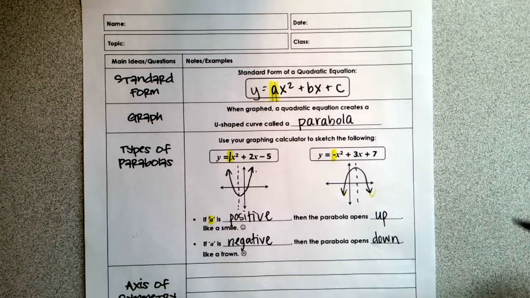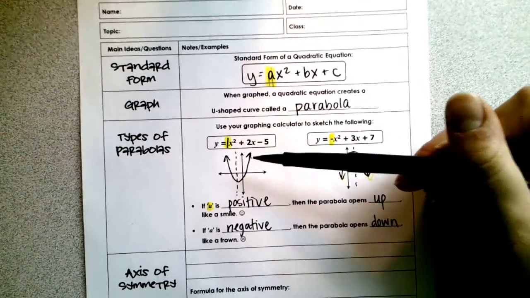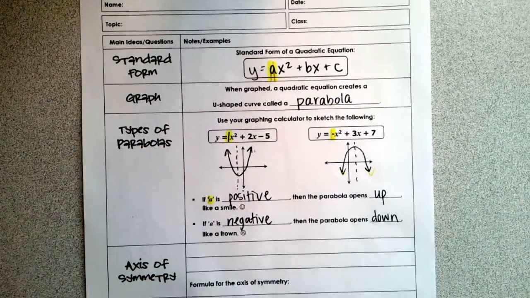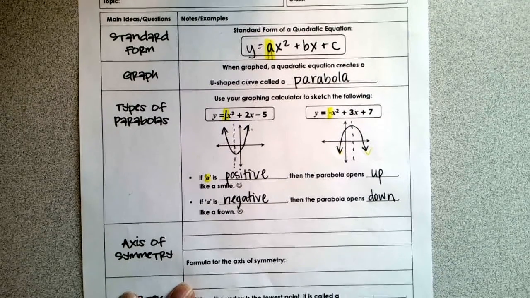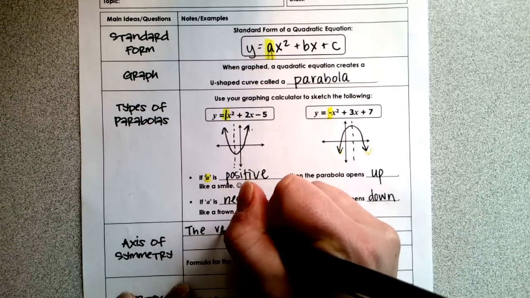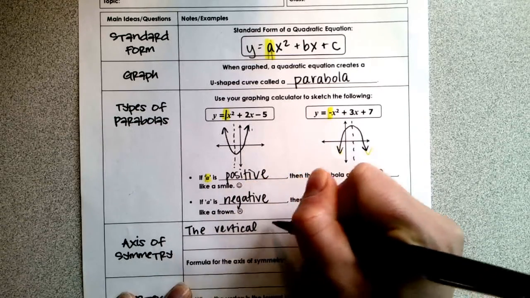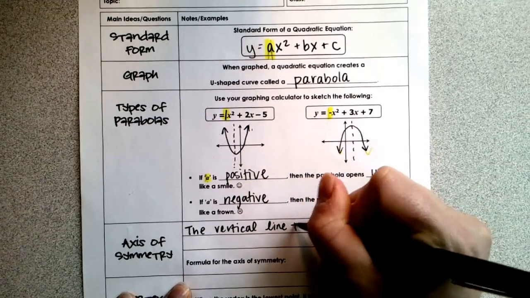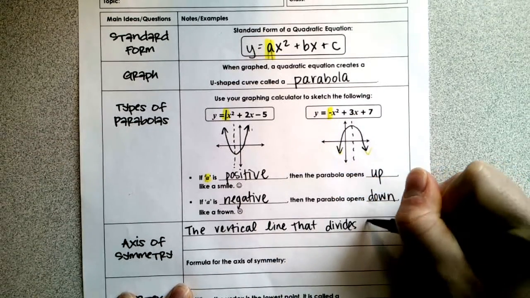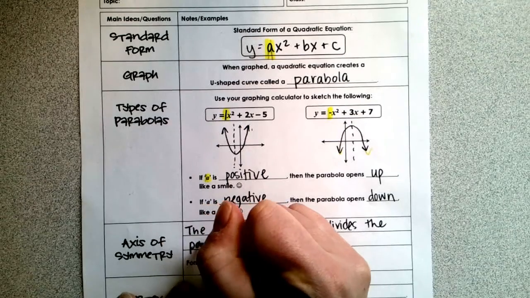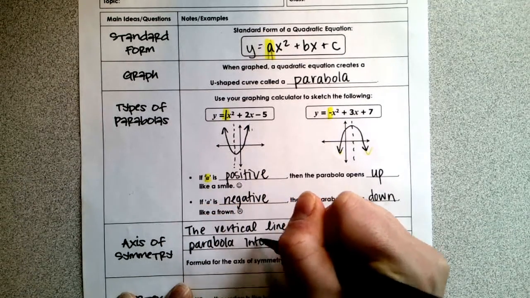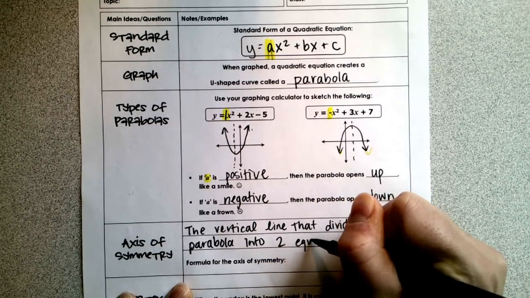Okay, we talked about the axis of symmetry before. That's that vertical line that kind of cuts the parabola in half. It's like a mirror. So just as a definition, the axis of symmetry is the vertical line that divides the parabola into two equal parts.